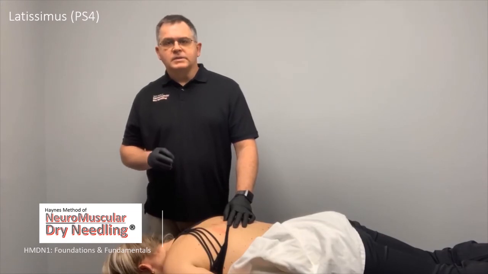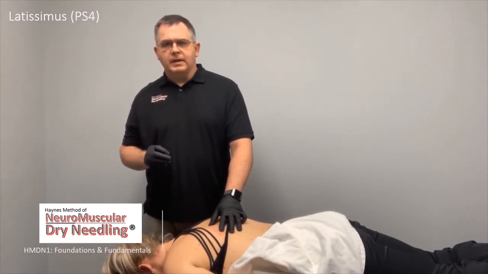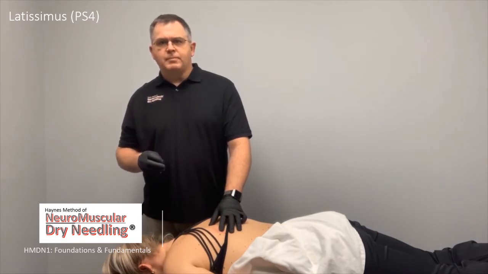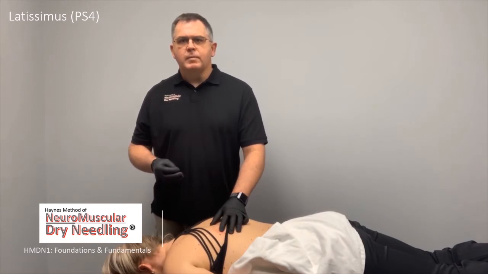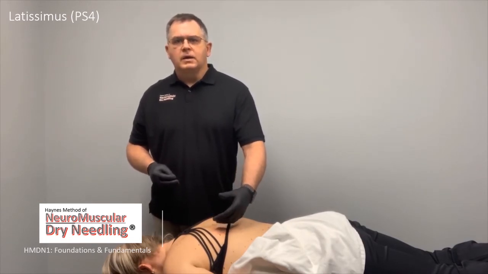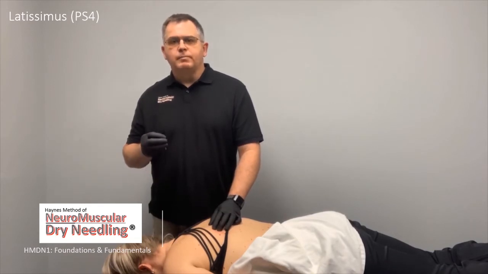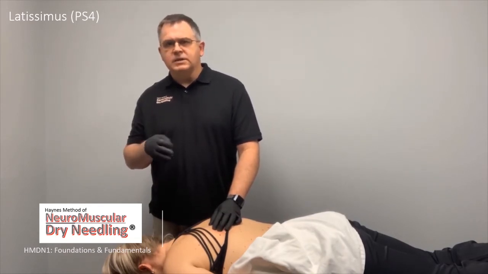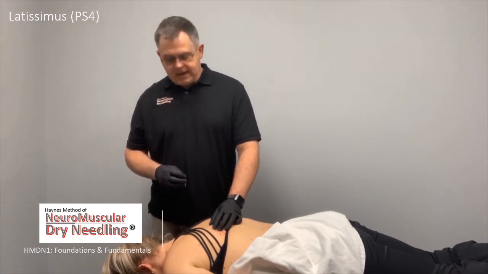For the latissimus, the patient's going to be in the prone position. We're going to use a needle of 30 to 40 millimeters. Backdrop, there is none. We're going to grasp the muscle near the humerus, pulling it away from the body using the fingers to block the rib cage, palpating for the thickest part of the muscle. We're going to needle posterior to anterior, medial to lateral, parallel with the rib cage, using the fingers to determine appropriate depth.